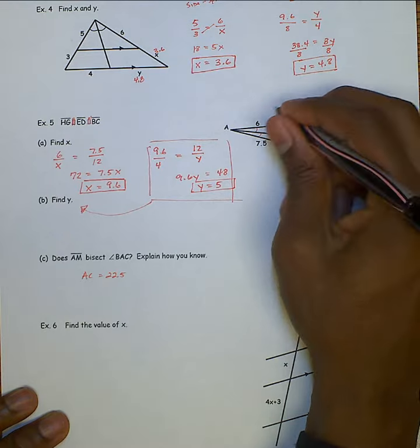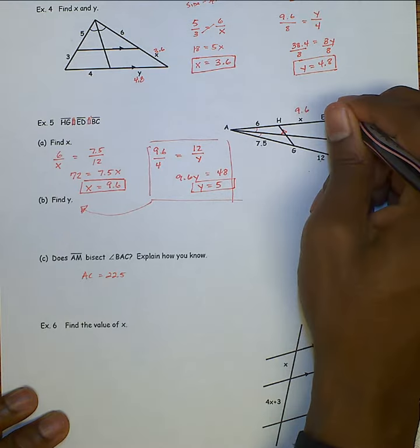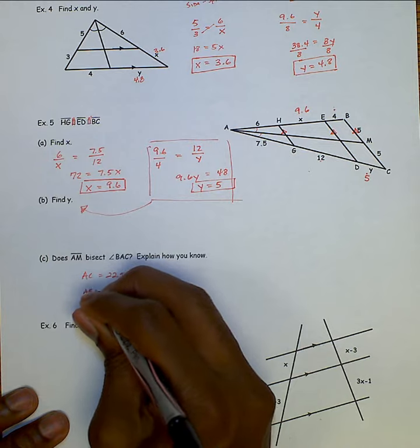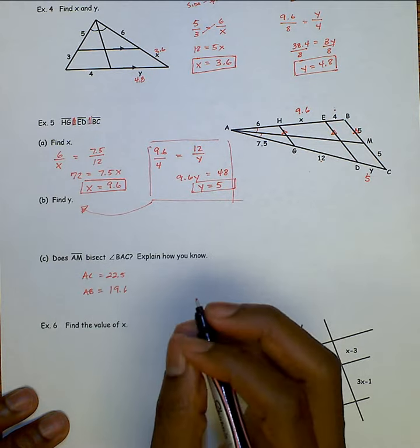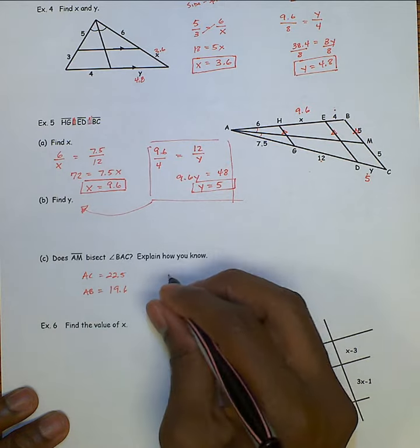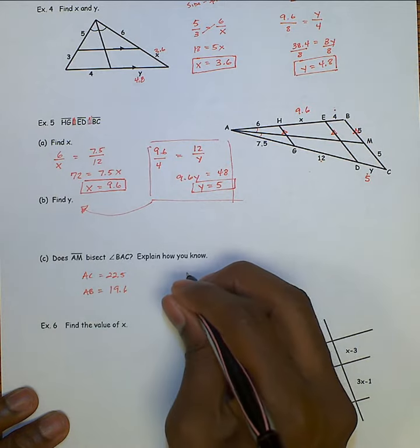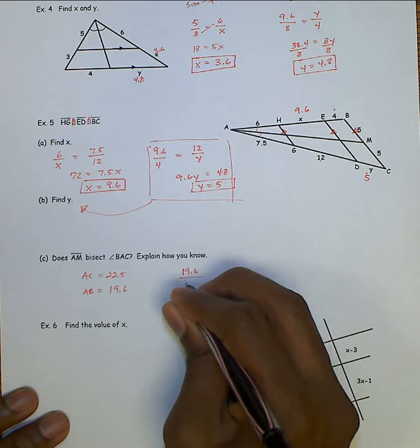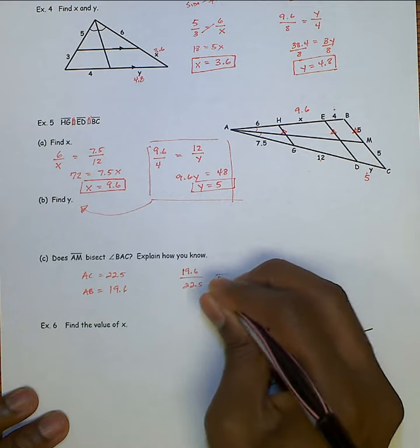This is 15.6 plus 4, which is 19.6. And so if we set up our ratio, 19.6 over 22.5 does not equal 5 over 5.